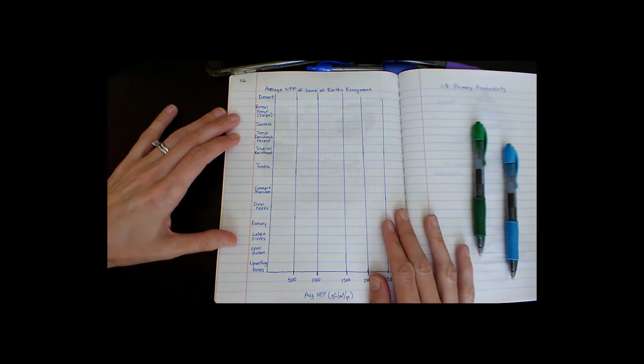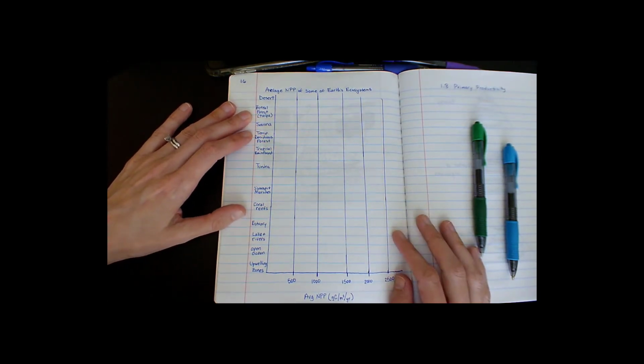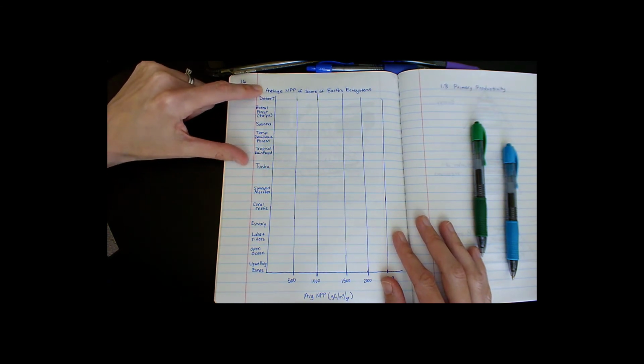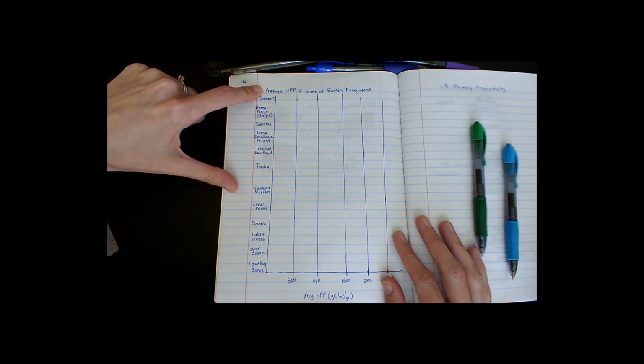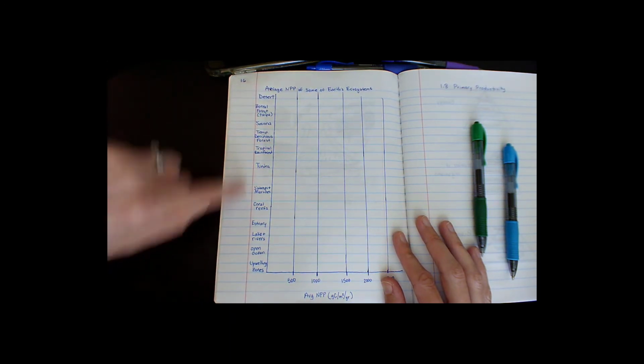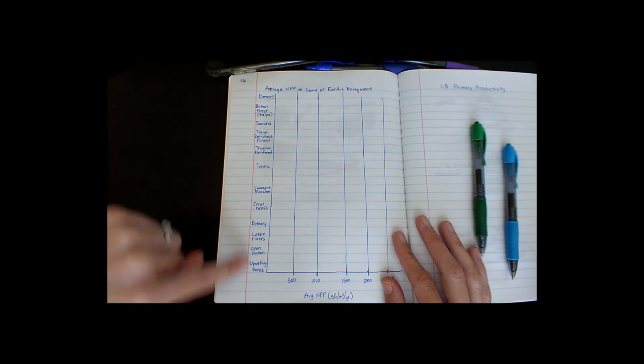Okay, on page 16, here is the graph I want you to set up. The title is Average NPP of Some of Earth's Ecosystems. On the y-axis, you're going to have the names of the different ecosystems in this order.